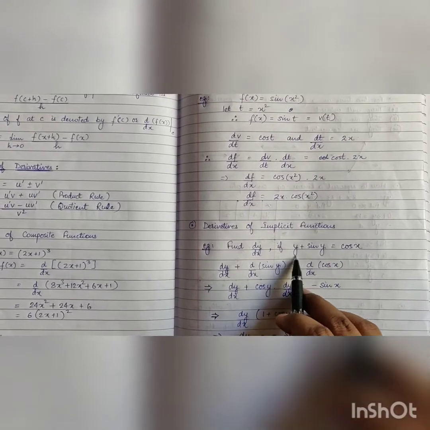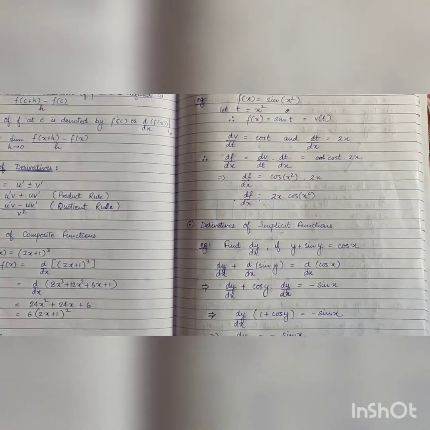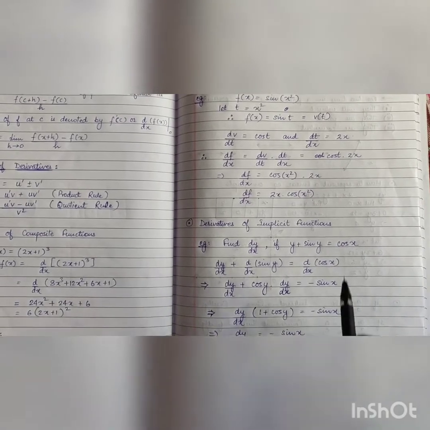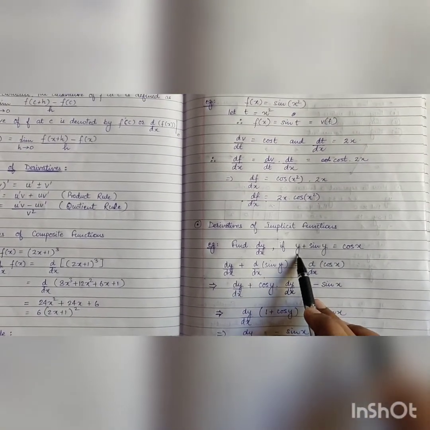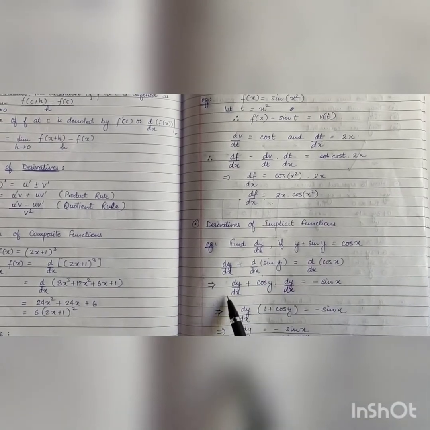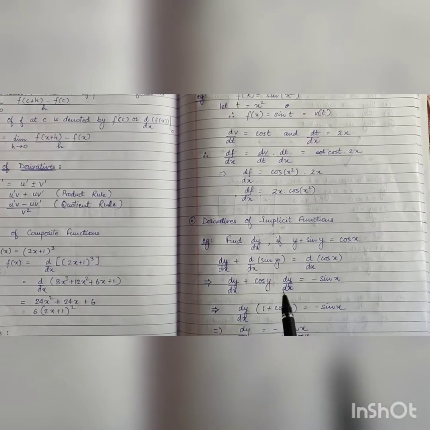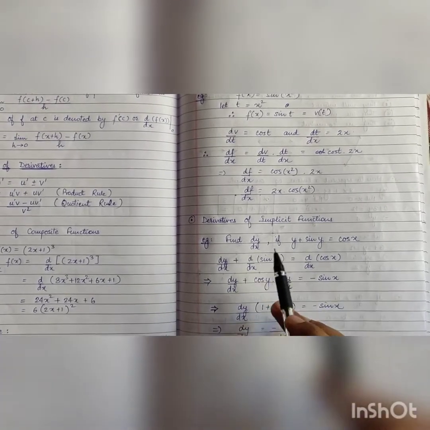Now you can see one equation is given, and then we have to find the differentiation of y with respect to x. In this equation you can see y is over here, and this term also has y. So what we'll do is differentiate this whole thing with respect to x. Why with respect to x?